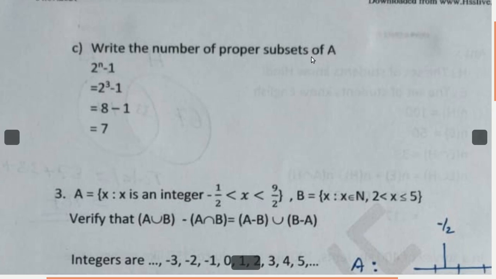Okay, and there is a formula to find out the number of proper subsets, which is what? 2 raised to n minus 1. So this formula is to be learned by heart. The number of proper subsets of A, where the number of elements of set A is n. Suppose there is a set capital A and this capital A has n elements. Then what about the number of proper subsets? 2 raised to n minus 1. So 2 cube minus 1, that is 8 minus 1, 7.